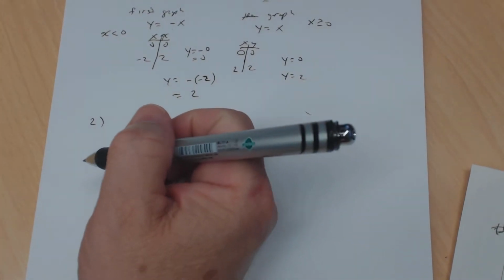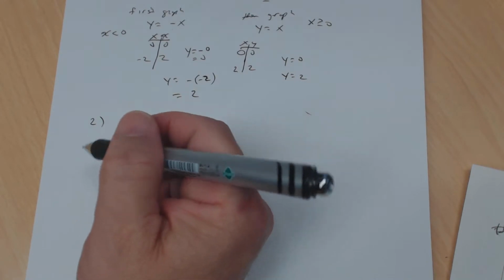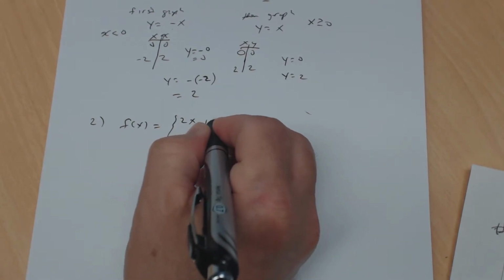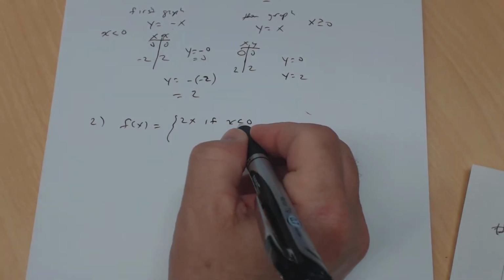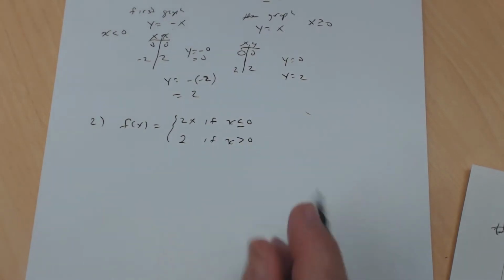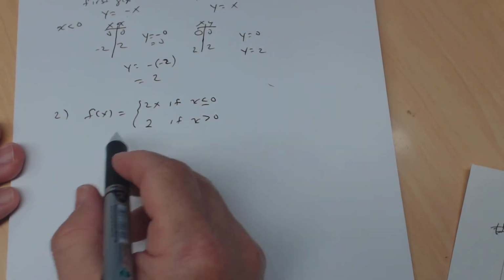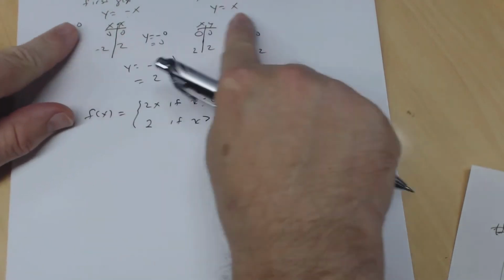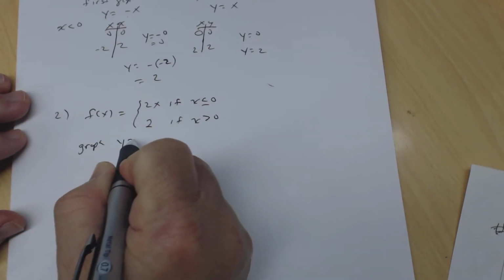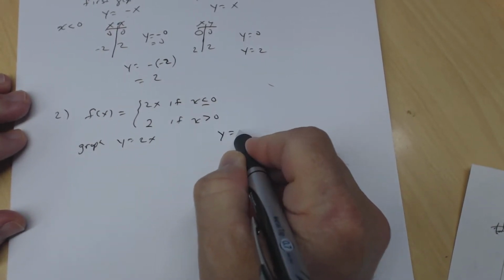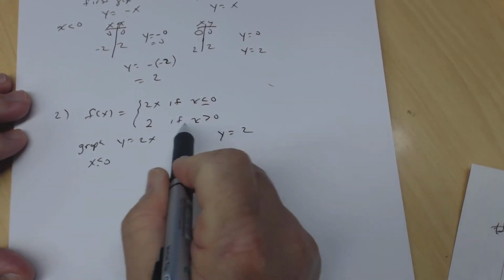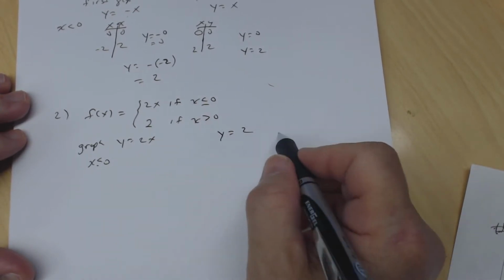Let's suppose you had f of x equal to 2x if x is less than or equal to 0, and 2 if x is greater than 0. All right? So again, we're going to graph each one individually. So make sure you actually do this. Do this piece right here. So let's first graph y equals 2x. And then we're going to graph y equals 2. Now we're going to graph y equals 2x if x is less than or equal to 0. And we're going to graph y equals 2 if x is greater than 0.